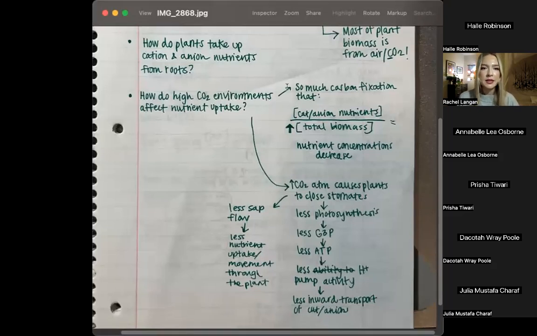One hypothesis is if there's a lot of CO2 in the atmosphere, there's so much carbon fixation that you really increase the total amount of biomass while keeping the amount of nutrient uptake from the roots the same. If you increase this denominator, then the total nutrient concentration decreases. Just by making more carbon stuff relative to nutrients, you technically would decrease the nutrient concentrations.